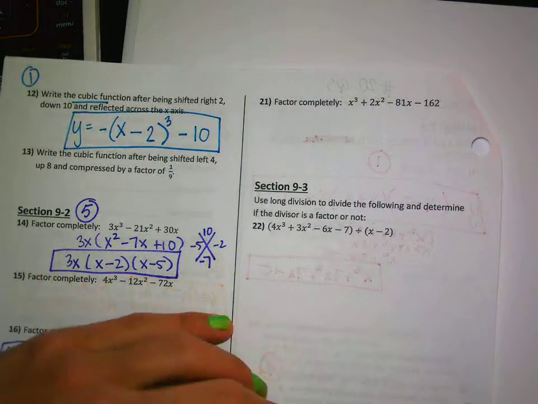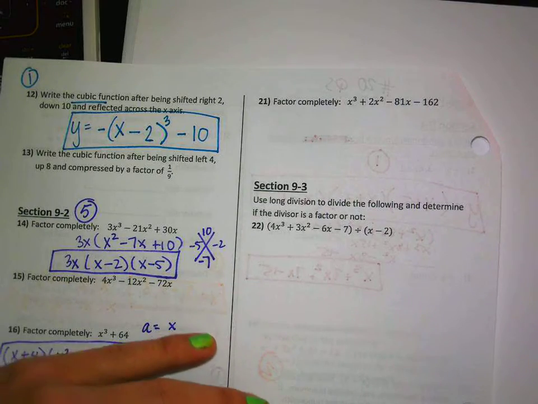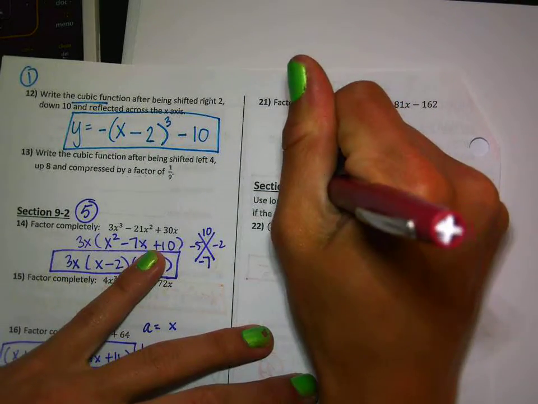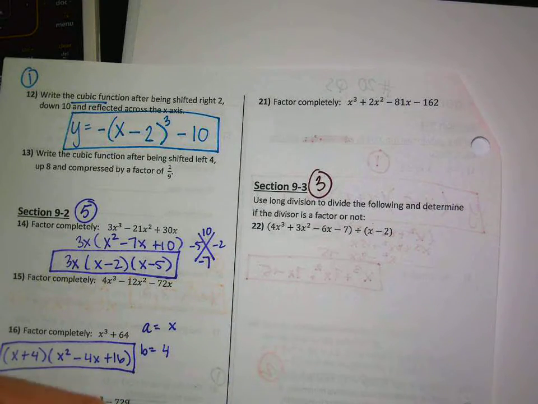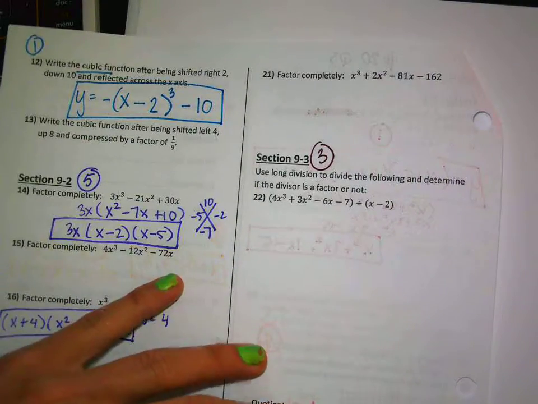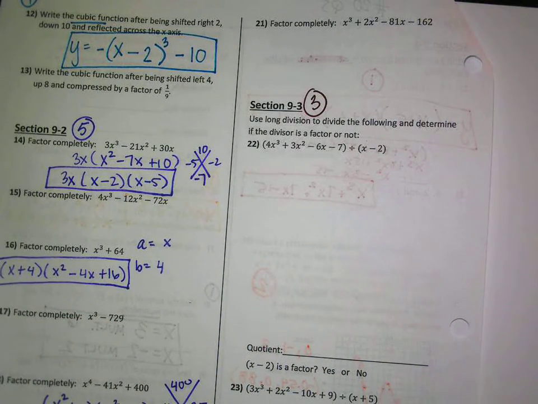Go to 9-3. Remember 9-3, 9-4, I need those before the test. Those are going on this 6 weeks. 9-3 is all about long division. You will have 3 long division problems on your test. So if you don't know how to do long division, you might want to practice it, because this is where you might run into the time issue if you don't know how to do it.